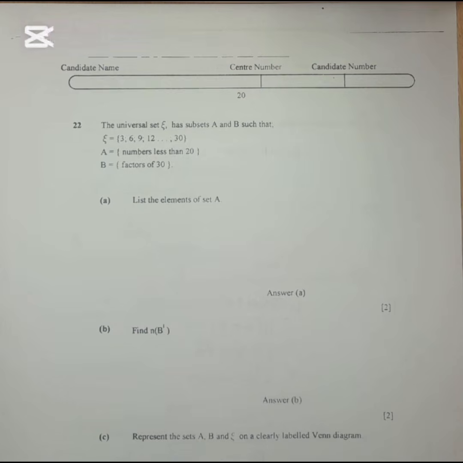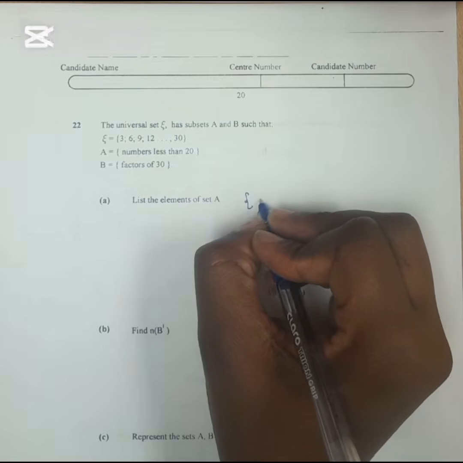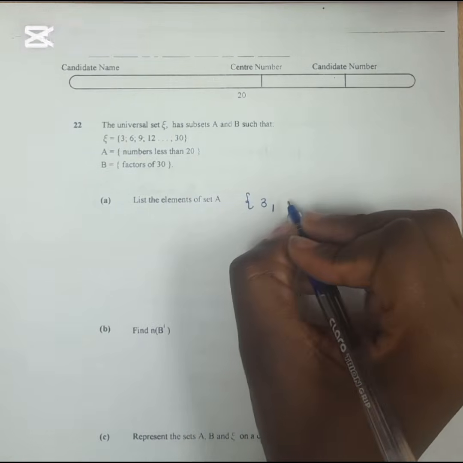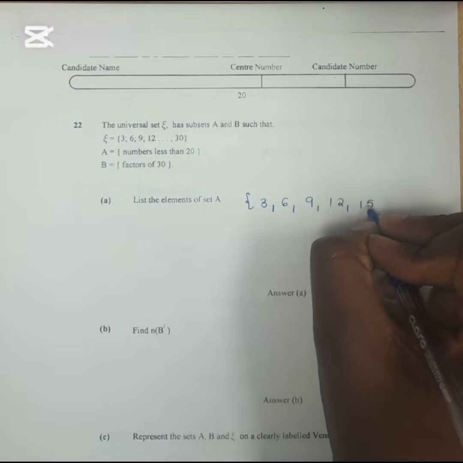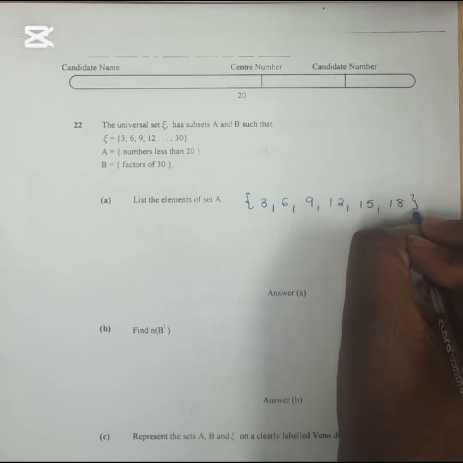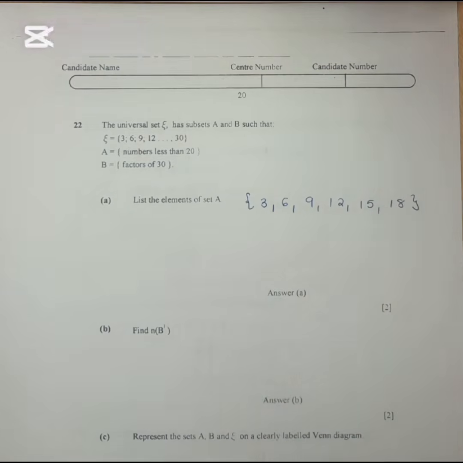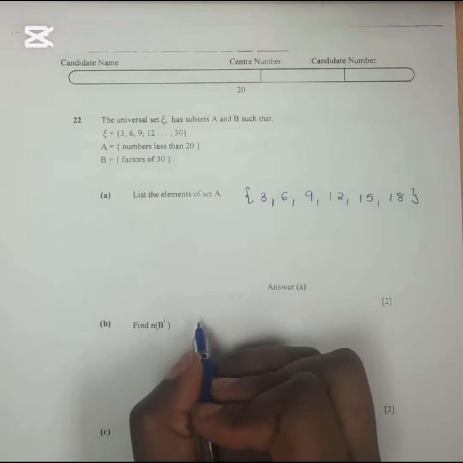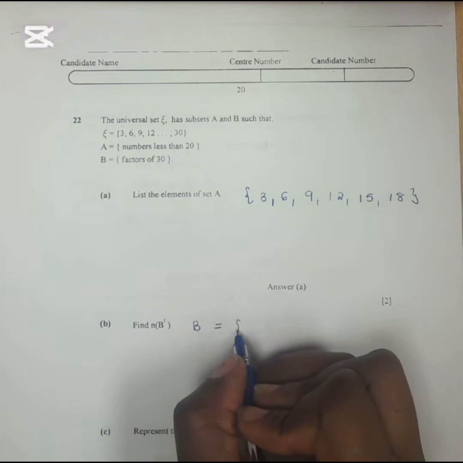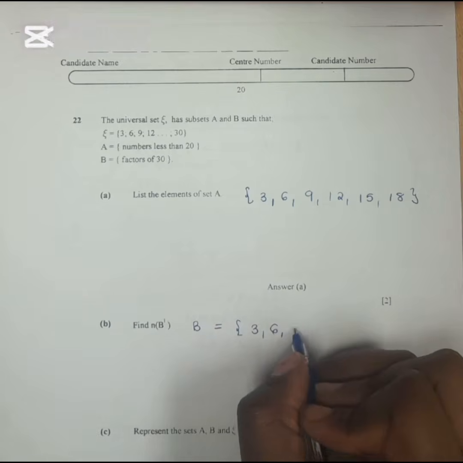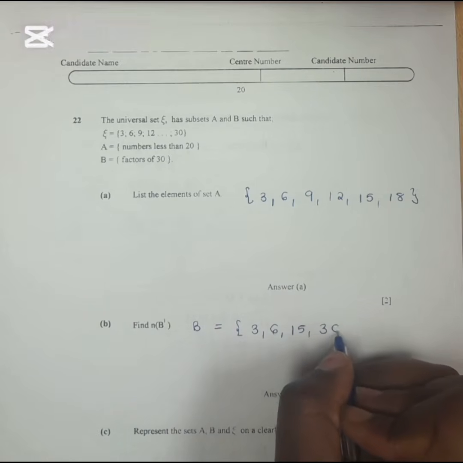So the multiples of 3 that are less than 20, we are going to list. We have 3, we have 6, 9, 12, 15, and 18. So this is what we are going to list in order to get the 2 marks. And then part B, find the number of B complement. So we first need to write what is in set B. Set B, it is the factors of 30. The factors of 30, we have 3, 6, 15, and 30, right?